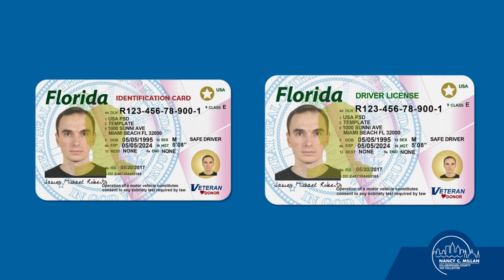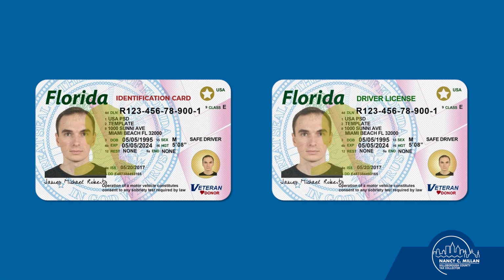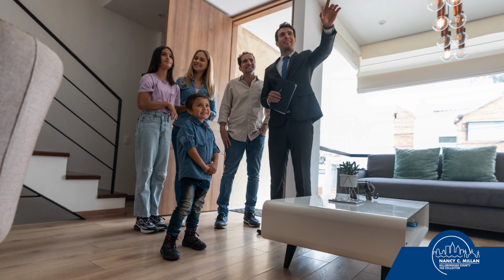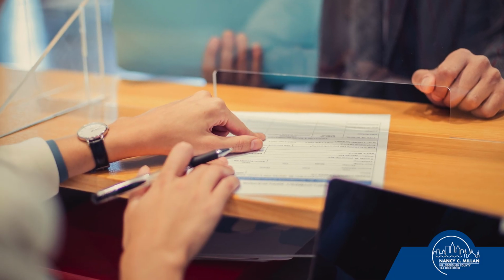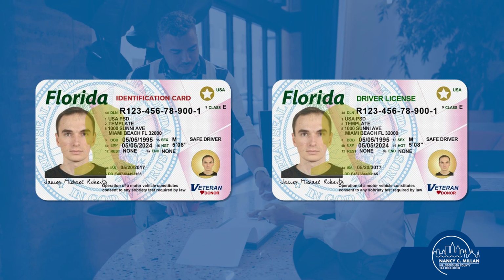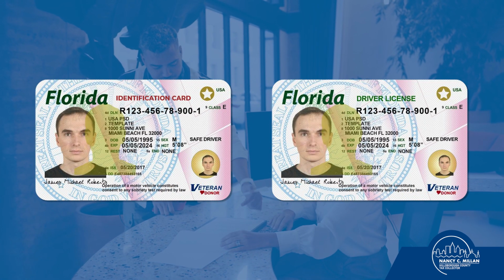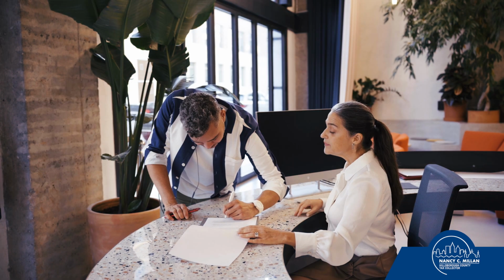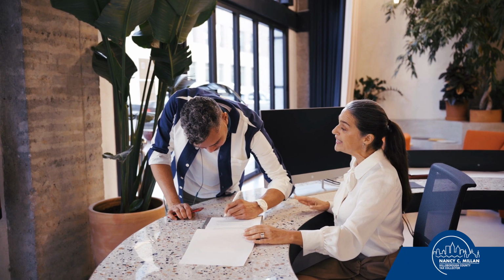Identification cards and driver's licenses are important components in facilitating most of our day-to-day activities. If you are going to start a new job, rent an apartment, cash a check, open a bank account, or even fly in an airplane, driver's licenses and identification cards allow you to have an official government document to do most of your daily transactions.